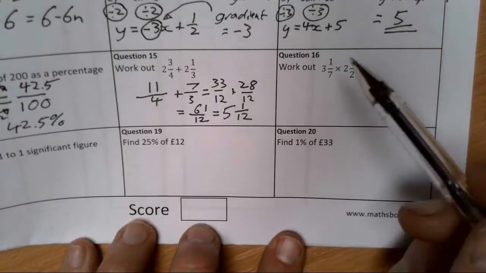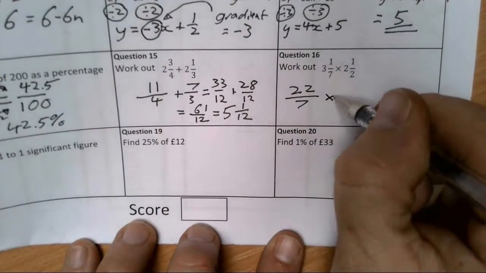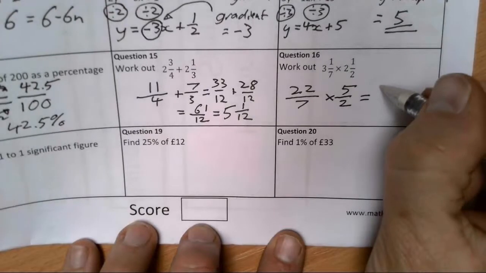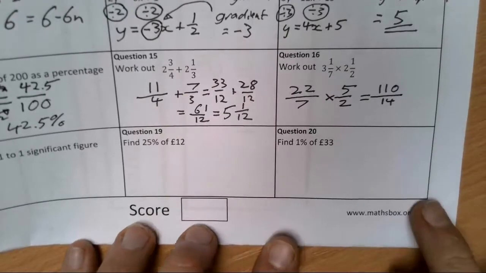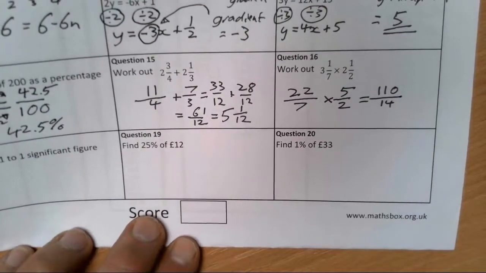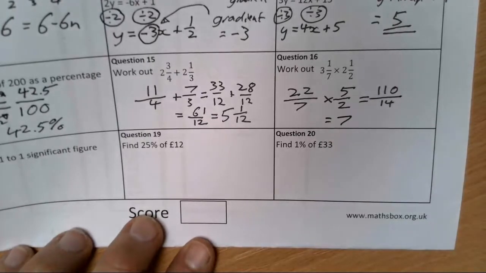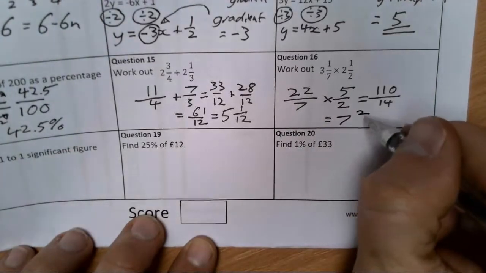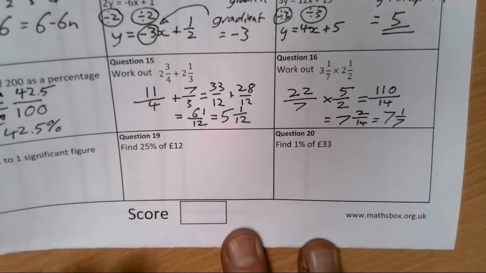Multiplication is quite a bit easier. I've just got 22/7 converting to an improper fraction, and I'm going to multiply that by 5 halves. So that's going to give me 22 times 5 is 110, and 7 times 2 is 14. Right, how many 14s go into 110? I need to think about 14, 28. Is it 7? So 7 lots of 14 would be 108. So I've got 2 14s left. 7 1/7 when I simplify it.